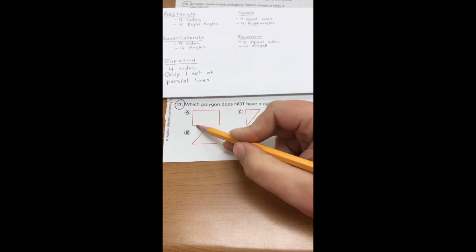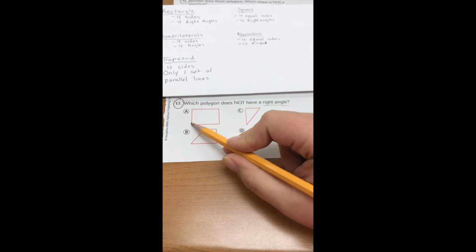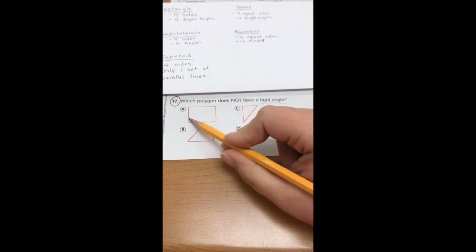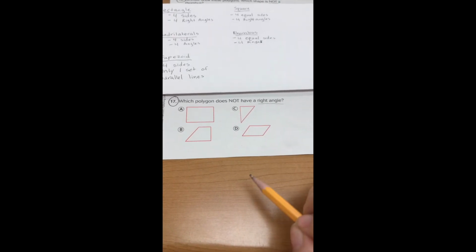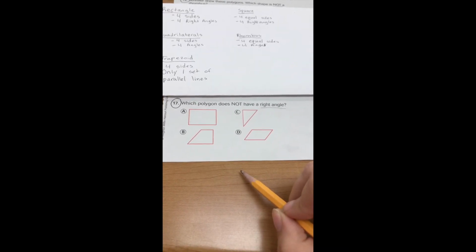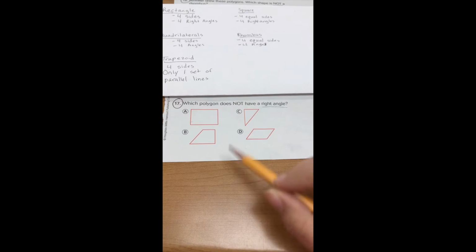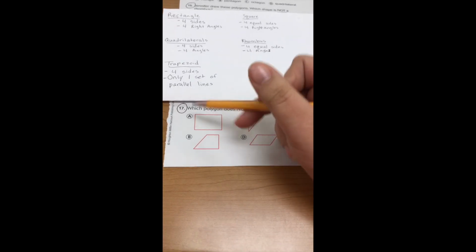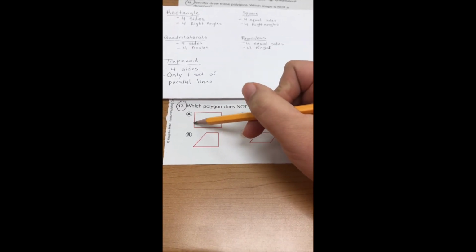So right angle, we've also referred to this as a square corner because it looks like the corner of a square. Even though the shape is not a square, it still has what we've been referring to as a square corner or a right angle. Some students even know it as a 90-degree angle. So as long as they understand all of those terms are talking about this image, what this looks like right here, they should be fine.